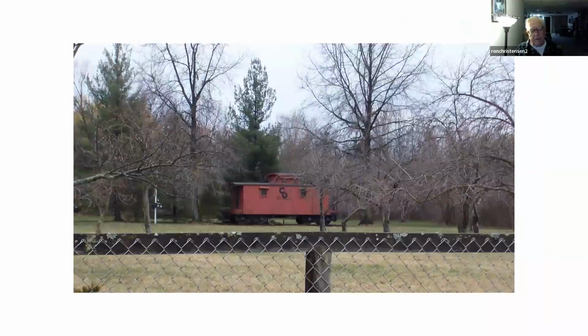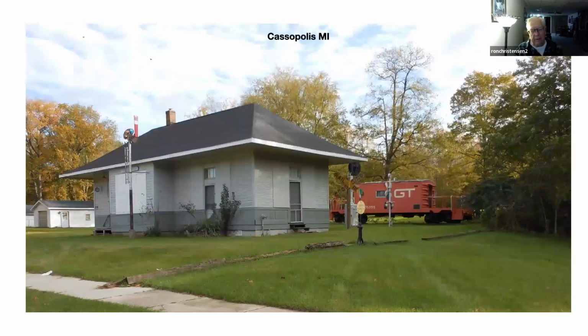That's a caboose that's up there where we live, just south of us. I guess it's a C&O caboose. I assume that the guy who repainted it put the proper lettering on it. That's in Sawyer, Michigan. Cassopolis, Michigan, where the Grand Trunk and the New York Central line went through, but that's gone. The only thing there now is a Grand Trunk.